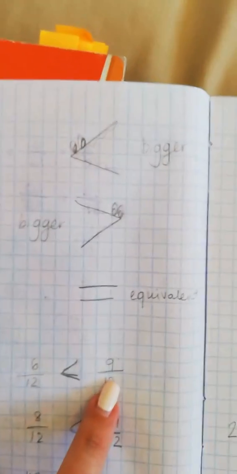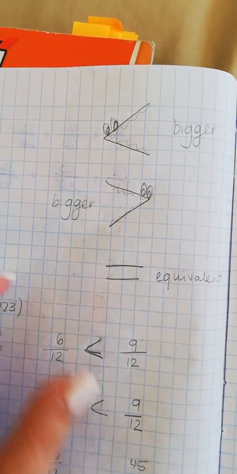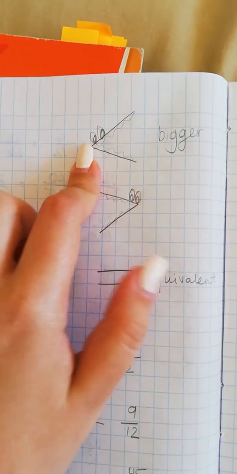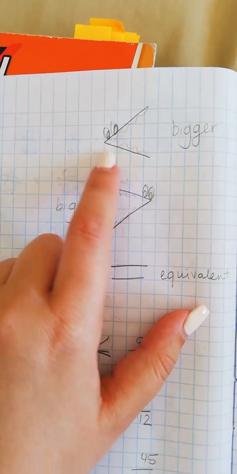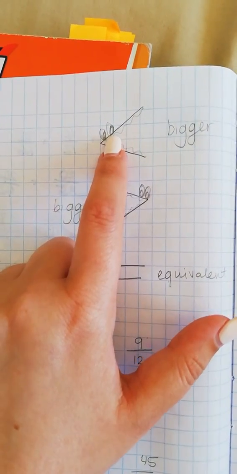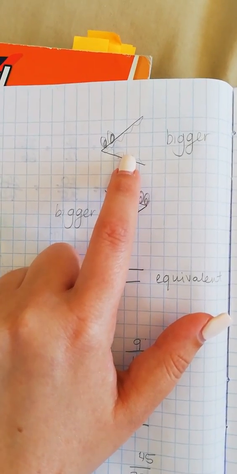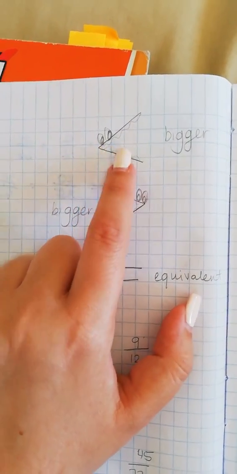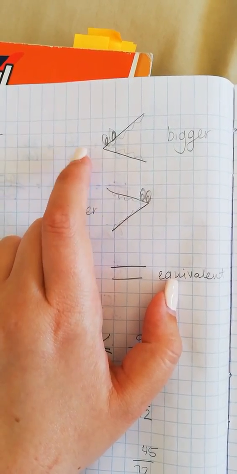I actually explained as well that the bigger one is where the open part of your sign is facing. So whatever is the biggest fraction or the biggest decimal or whatever you're trying to compare, the thing that is bigger is on the open side, and the smaller part is on the other side.